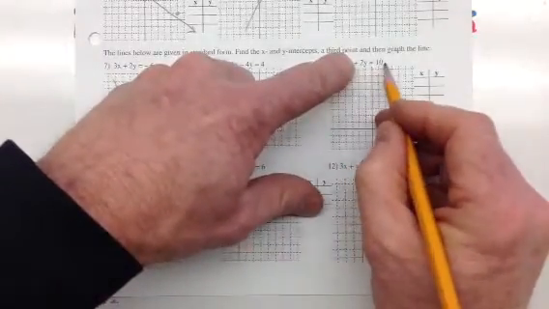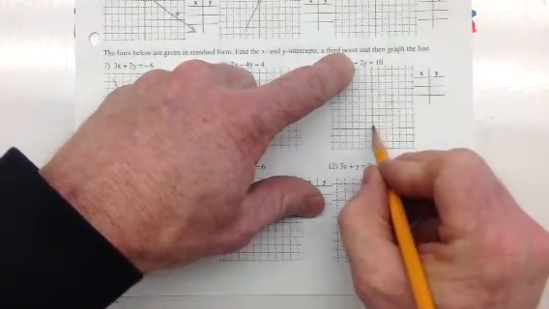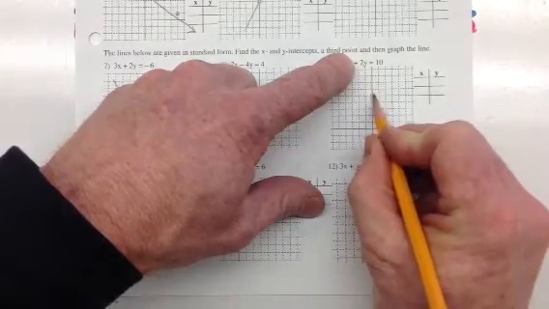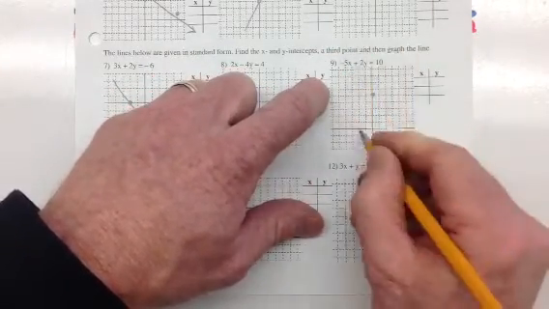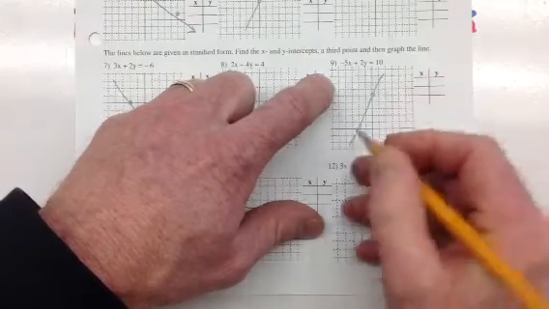So again, cover this up. 10 divided by 2 is 5. So my y-intercept's 1, 2, 3, 4, 5. There's my y-intercept. Cover this up. Divide by -5. My x-intercept's a -2. Okay, and I can graph those in.